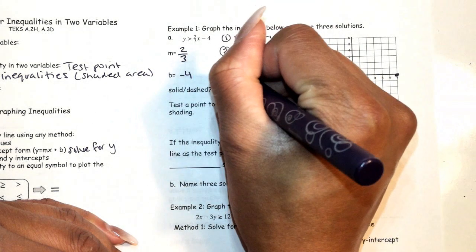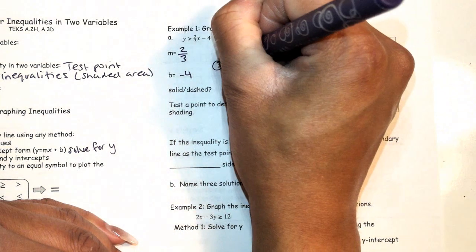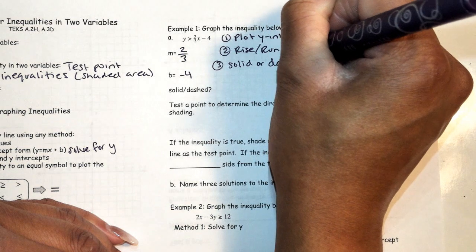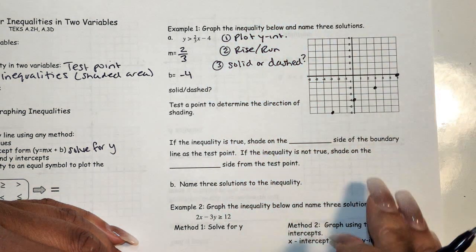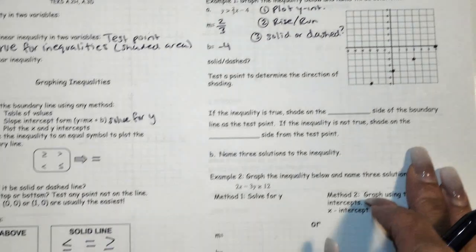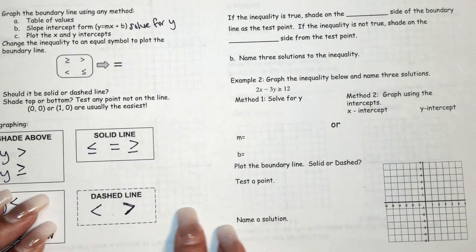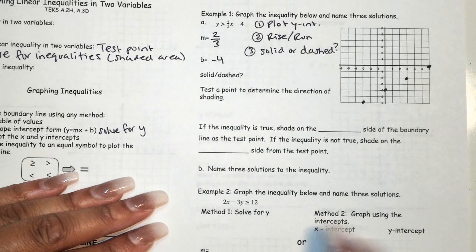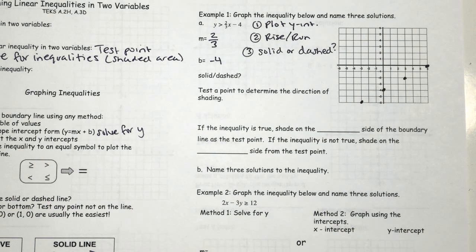First, I need to know, do I have a solid or dashed line? So in this case, I have to go over to the rest of my table, and I see I have just a less than sign, so it is a dashed line. So I'm going to use a dashed line for this.